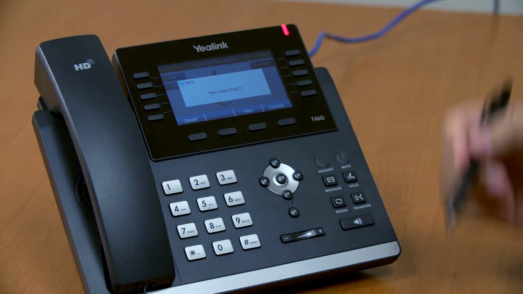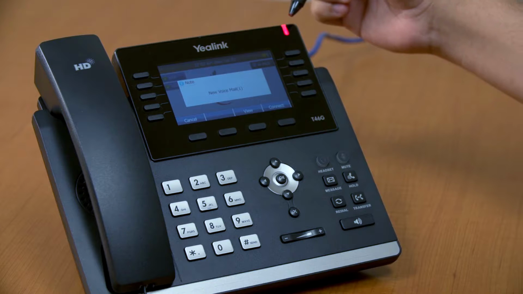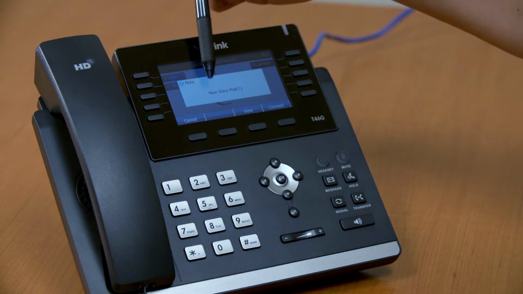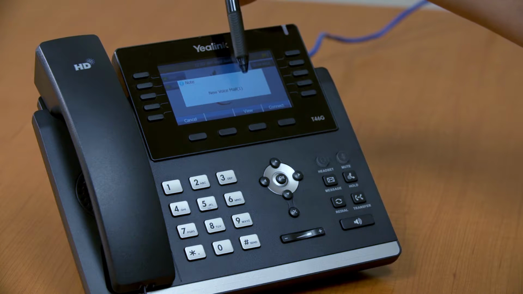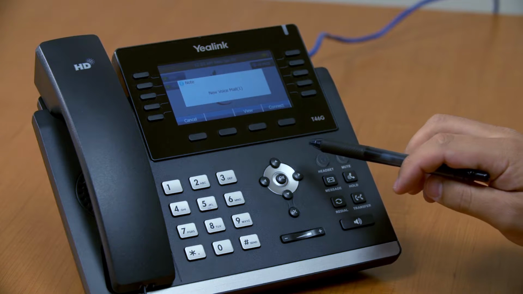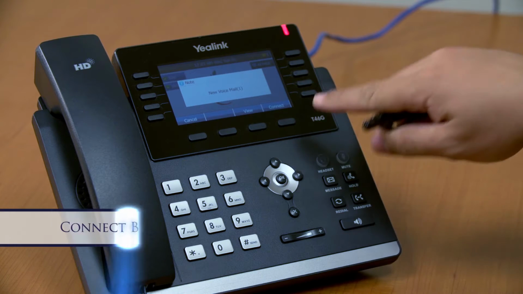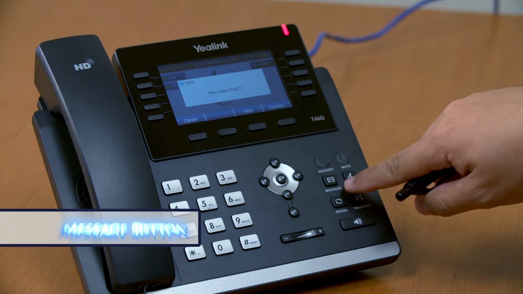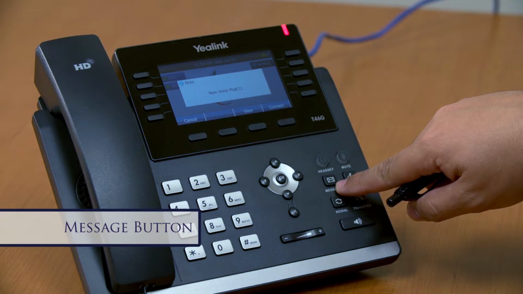Now let's go over retrieving your voicemail on your phone. First, you'll notice there's a couple of indicators that tell you have a voicemail. So you'll notice, to begin, you have a red flashing light on the top right-hand corner. On the screen, it appears you have a new voicemail. It tells you how many voicemails you have waiting. In order to retrieve your voicemail, you may hit the connect button or hit the messages button.